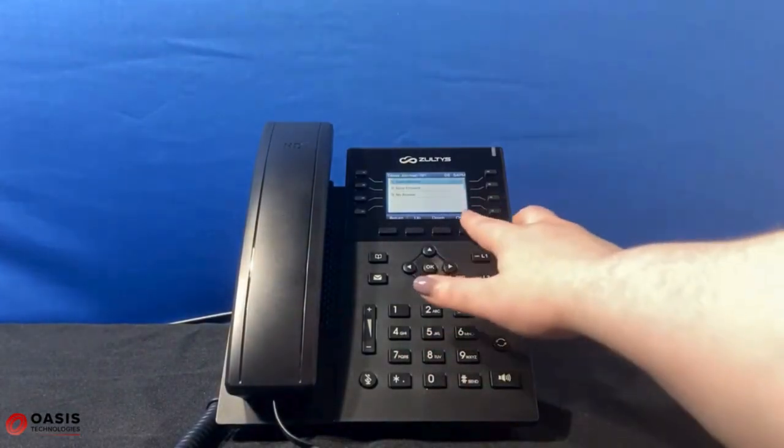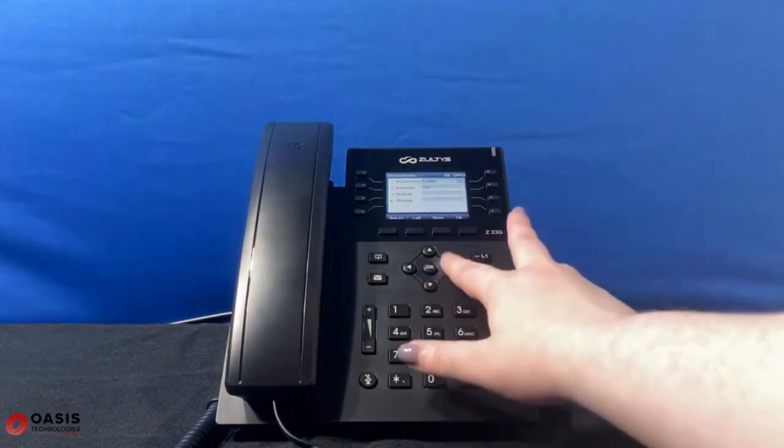To disable call forwarding, navigate back to this menu and switch the top line to Disabled.